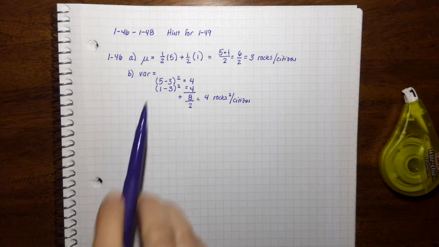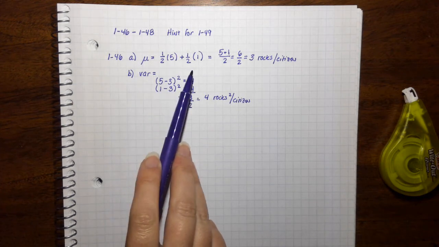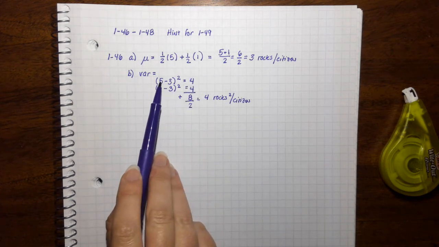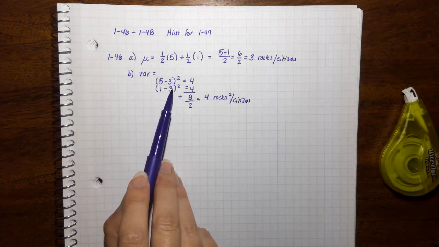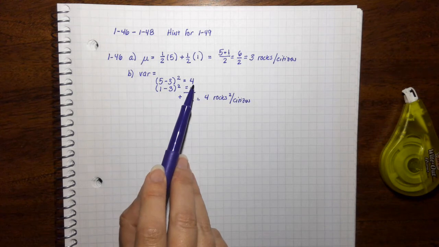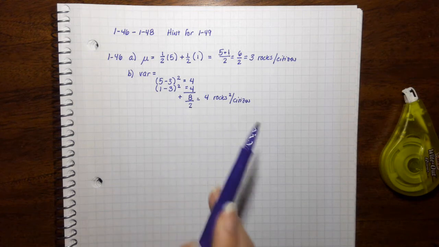Okay, let me just review this one more time. My 2 values I had were 5 rocks and 1 rock. I did 5 minus the mean squared, 1 minus the mean squared, took the sum and divided by how many values there were. There were 2 values, there were 5 and 1.